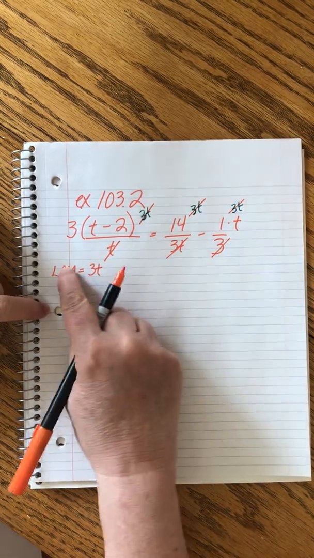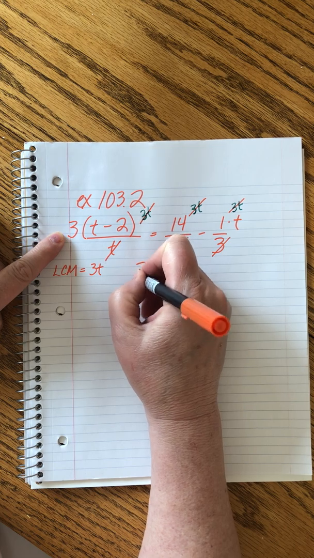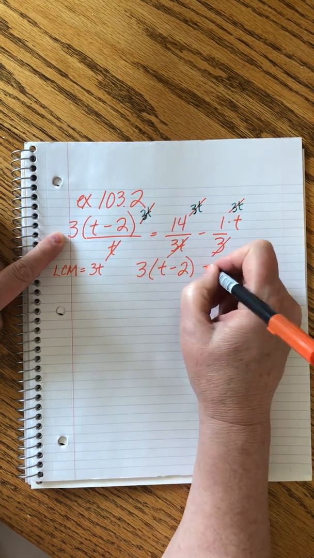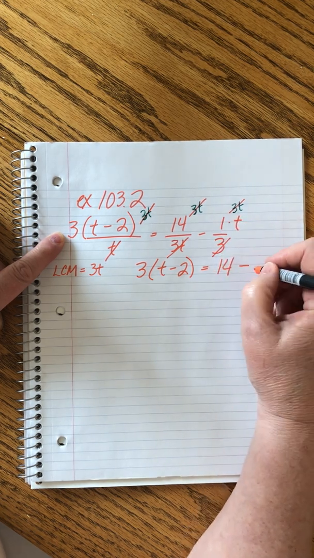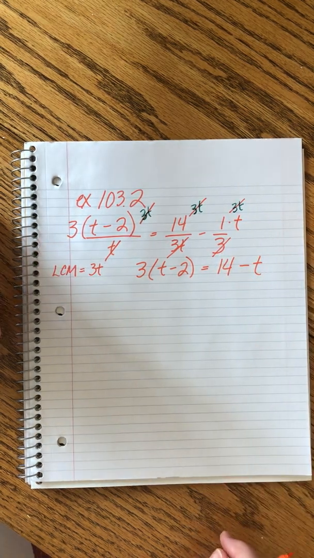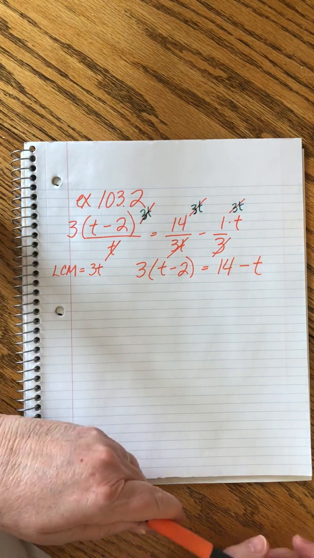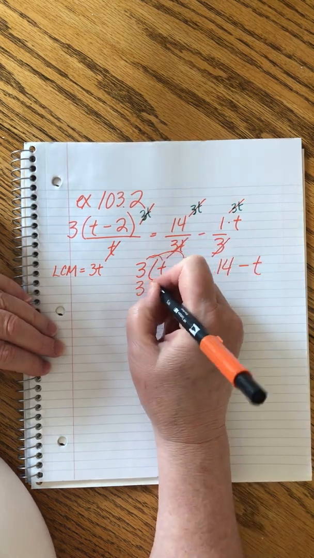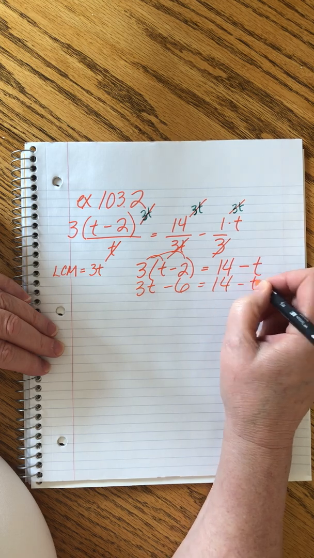All right, denominators are gone, and we're now down to 3 times the quantity, t minus 2, we'll distribute that, equals 14 minus 1 times t, t. Okay, we're ready to distribute. 3t minus 6 equals 14 minus t.